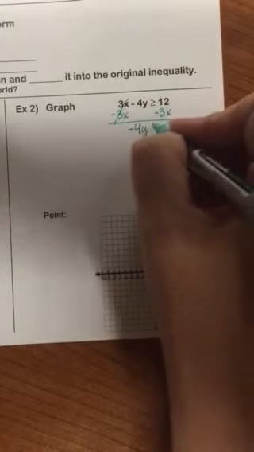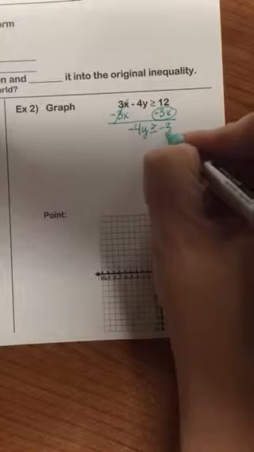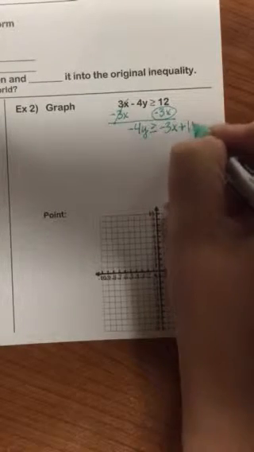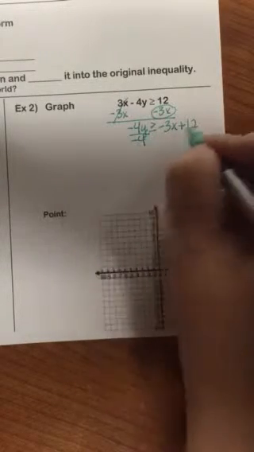So that cancels. We bring down the negative 4y. Make sure you don't leave off that negative. Greater than or equal to, bring down your negative 3x first. 12 is positive, so we bring down the plus 12. Then we divide by negative 4.